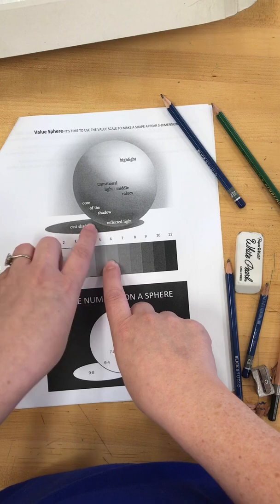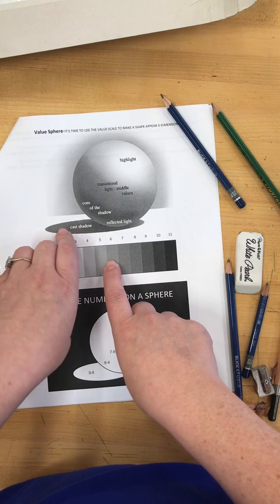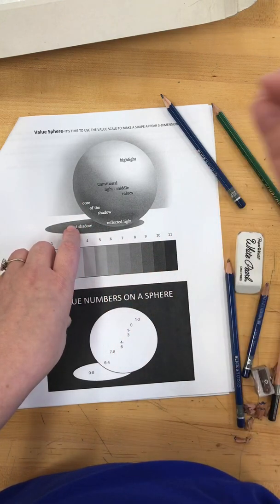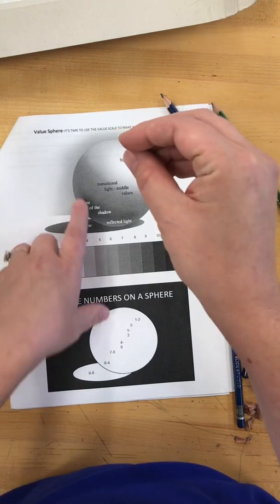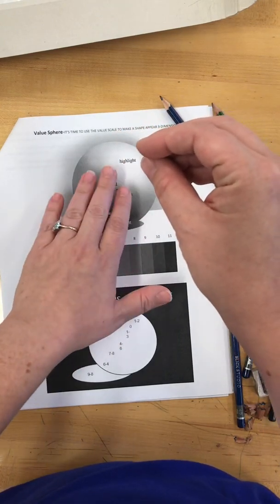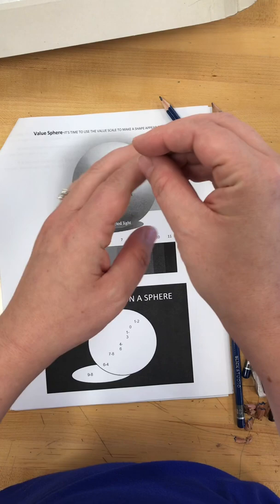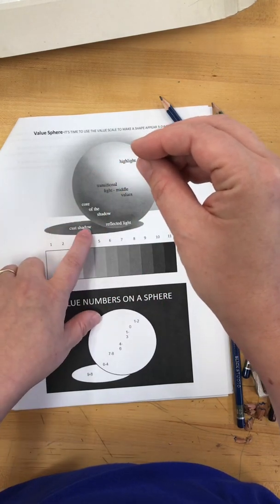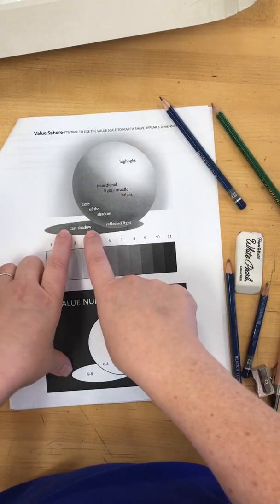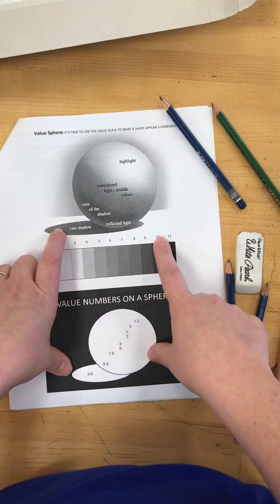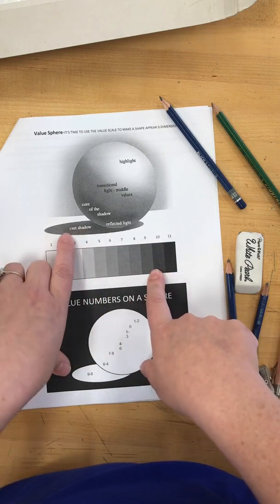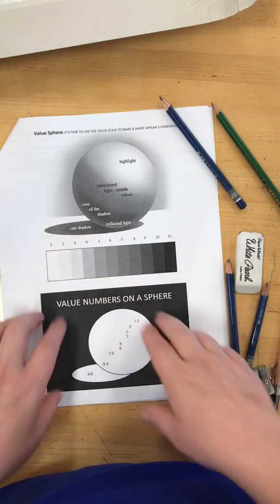Now the tricky thing here is when you have a shadow, especially a dark shadow. If our light source is really bright, the theory is that your item, the sphere, is blocking the light source, so it creates a very dark shadow because light's not getting to it. And that's when you would have about a 10, your dark shadow, your cast shadow.